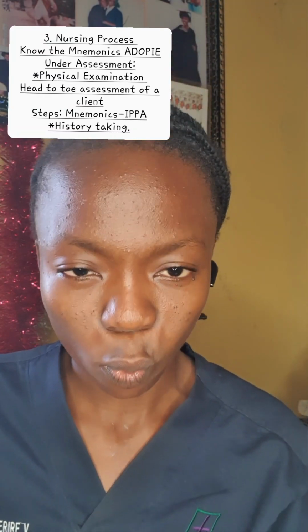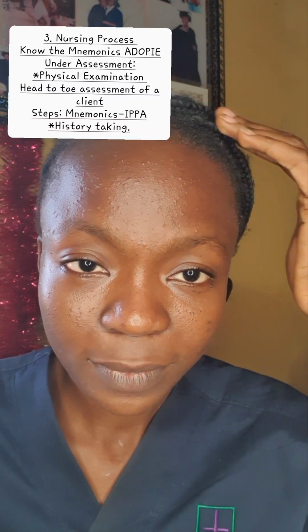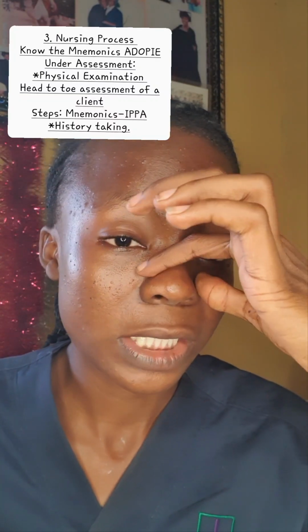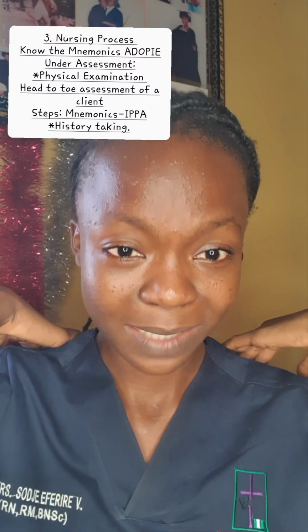Physical examination is when you examine someone, a patient or a client, from head to toe. Starting from the head, the hair, the ear, the eyes, the nose, the mouth, the extremities, upper extremities, the abdomen, yes, the spine, that's the back.